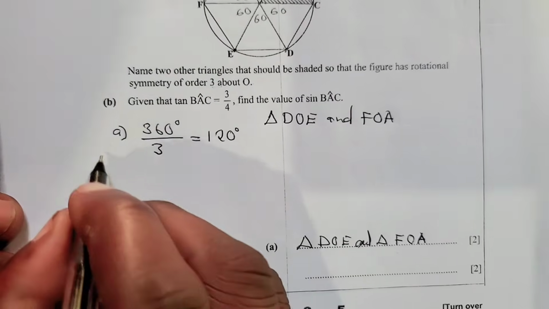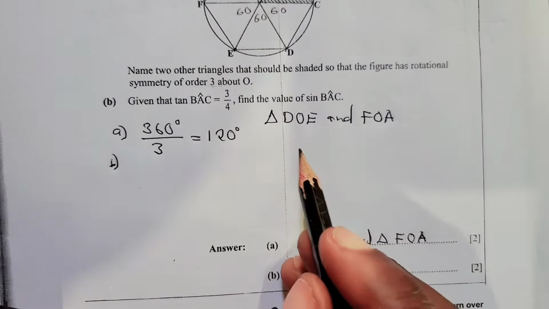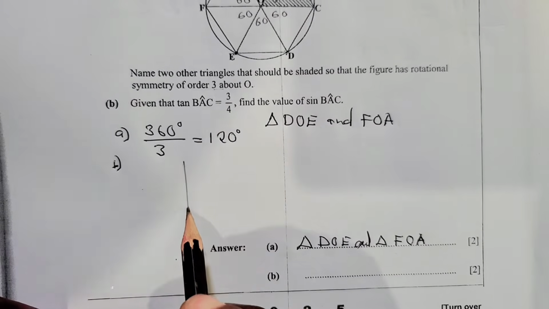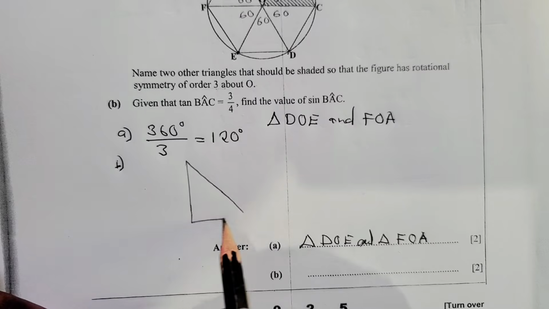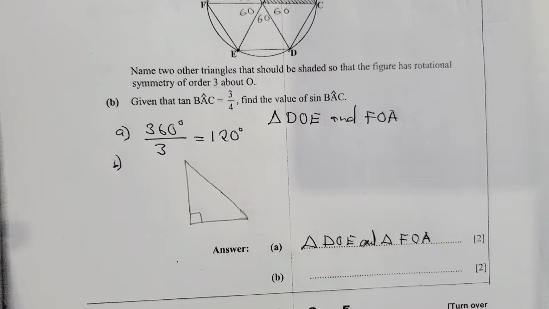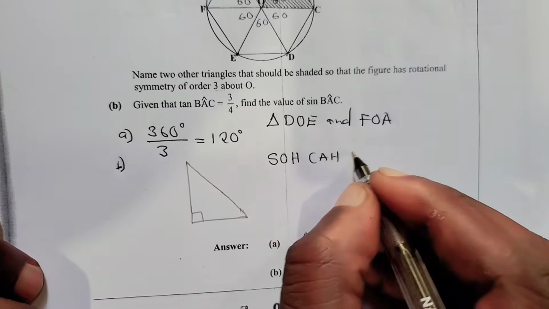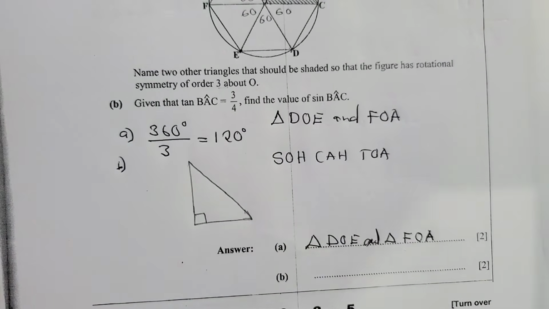Question B here is under trigonometry, and the question is saying, given that tan BAC is 3/4, find the value of sin BAC. Let me sketch to help me answer this question. I'm going to draw a right angled triangle. This is 90 degrees. Let's write SOHCAHTOA, which will help us come up with the ratio.